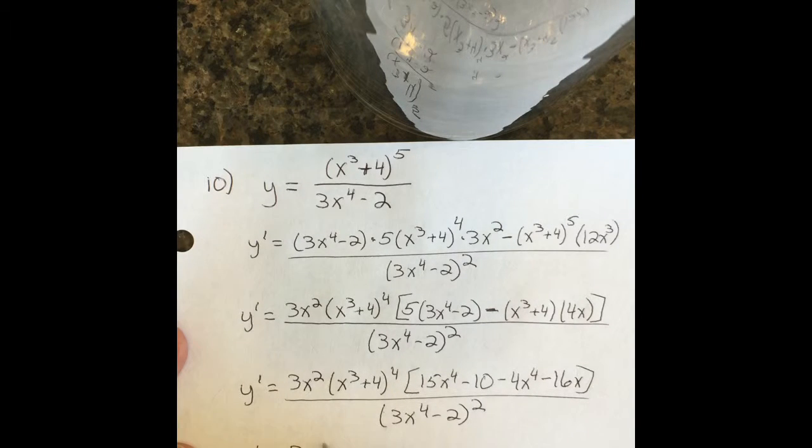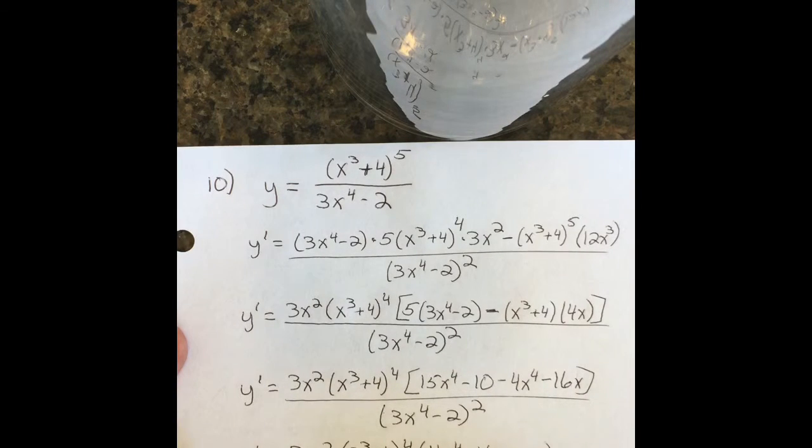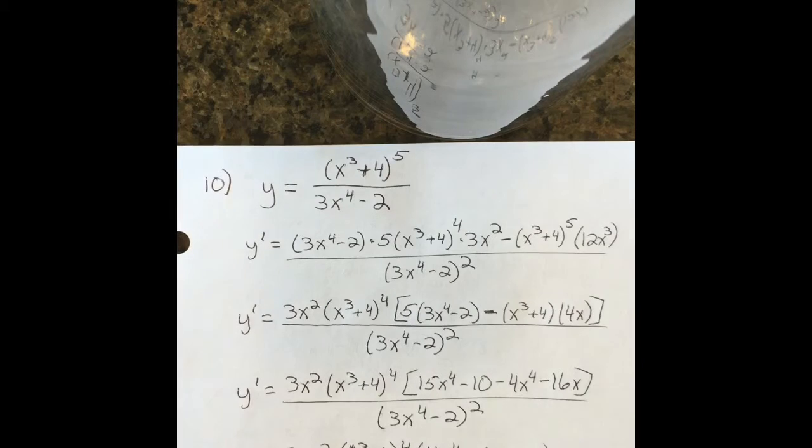So this stays 3x squared. This is going to stay x cubed plus 4 to the 4th power. And here I have 15x to the 4th minus 4x to the 4th is 11x to the 4th, minus 16x minus 10. And my denominator is still that 3x to the 4th minus 2 squared. And that's just a little mark right there. So that is the answer for number 10.